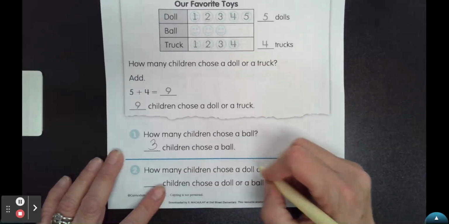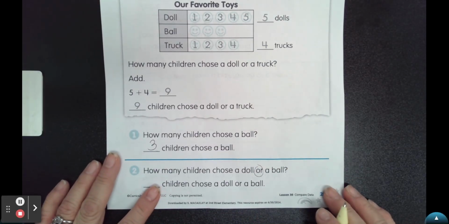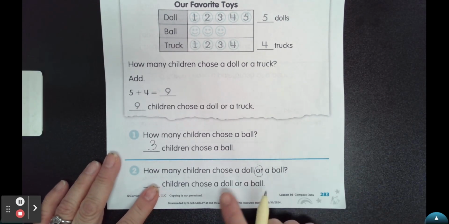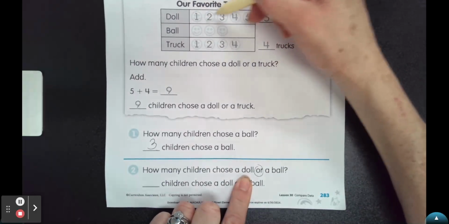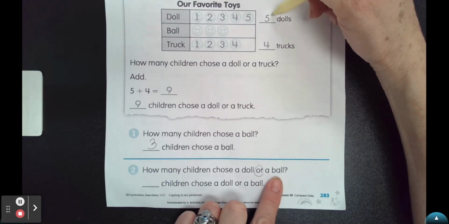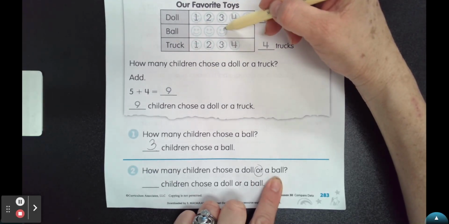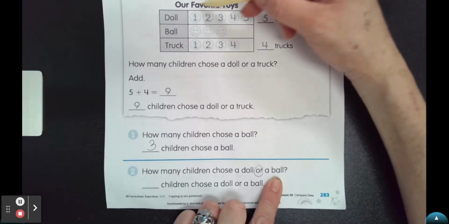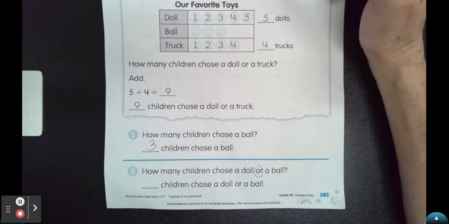So when it says or, that means we have to do both of them together because it could be one or the other. So doll. How many children chose dolls? 1, 2, 3, 4, 5. 5 children chose dolls. And how many chose balls? 1, 2, 3. So dolls and balls together. Count them all together. Okay? Go ahead.